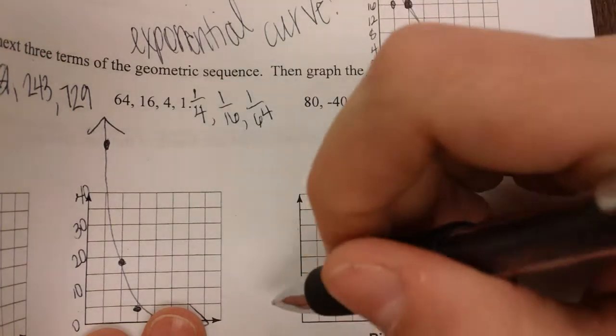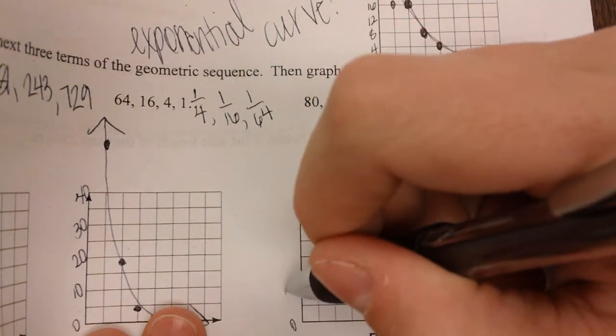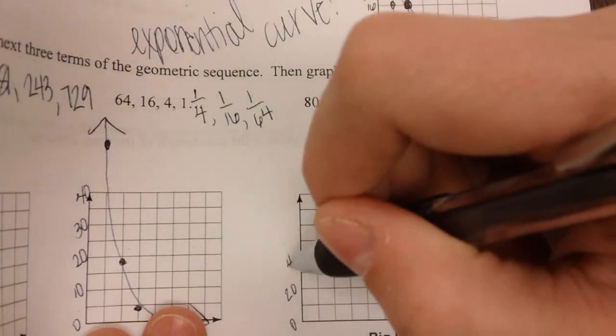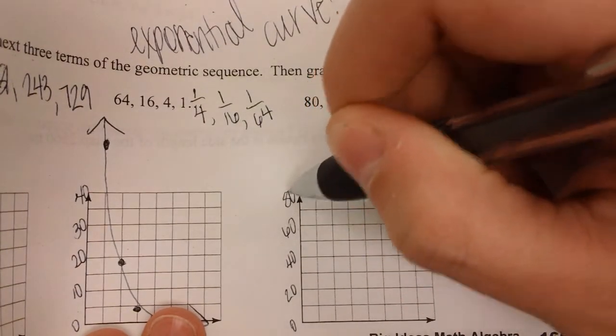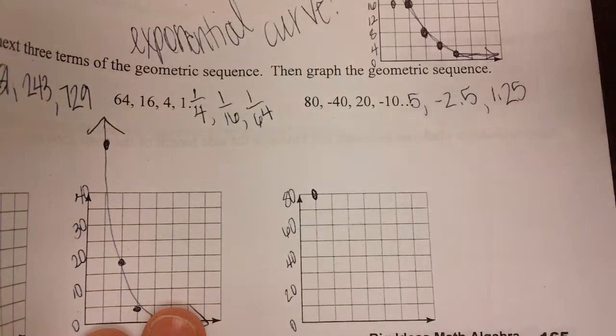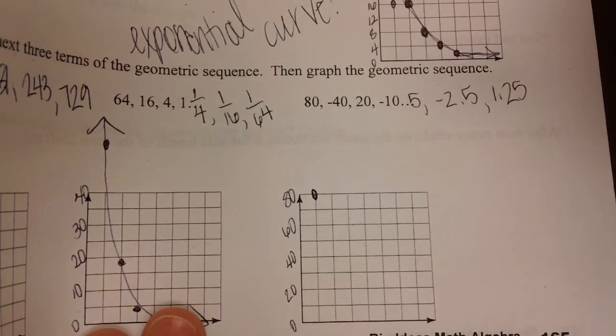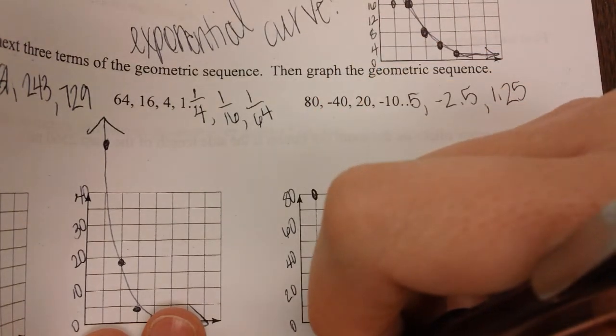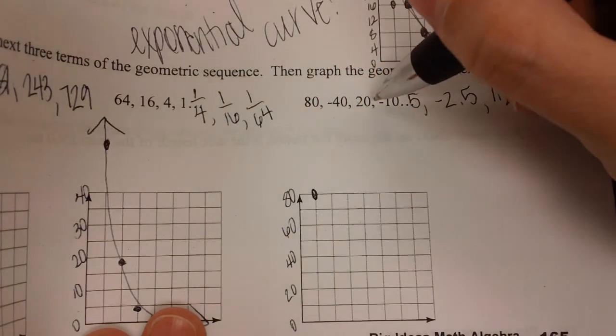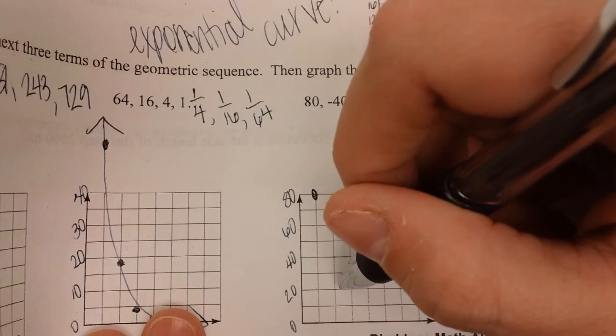So we have (1, 20), (2, -40), (3, 20), (4, -10), (5, 5), and we'll count by tens this time.